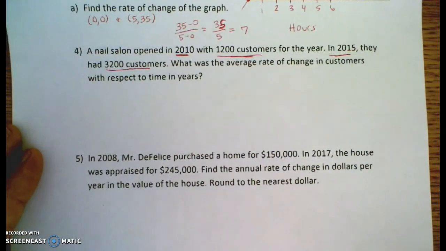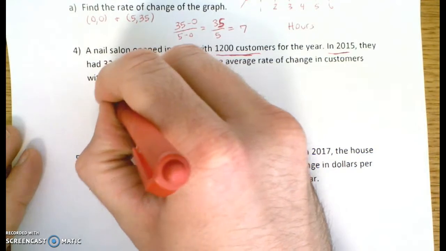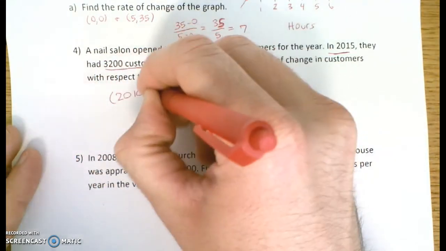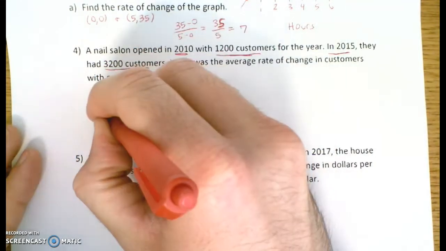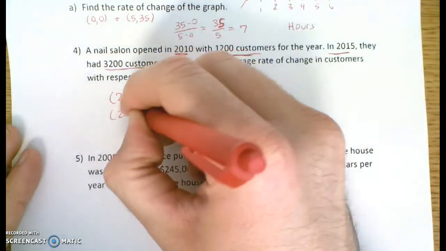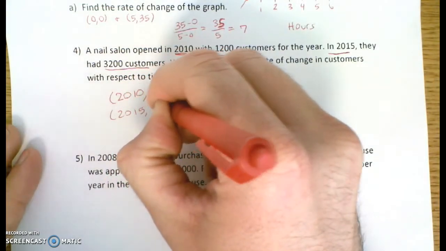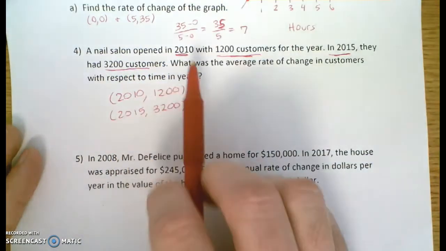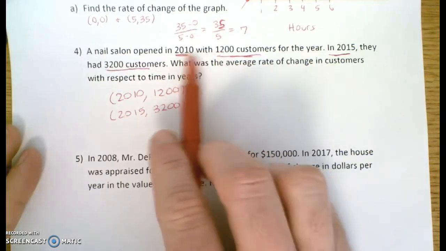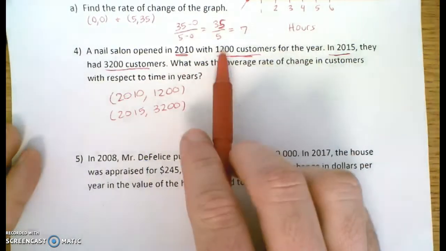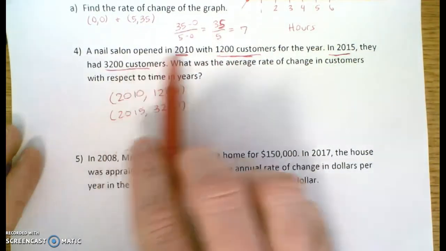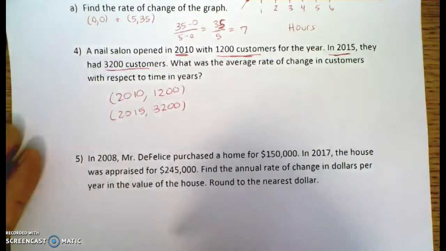What is the average rate of change in customers with respect to time and years? So our 2 coordinates here are 2010 and 1,200, and 2015 and 3,200. So I just took that straight from the information. These were the 2 years together, the year with this date, or this information, and then the year with this information. So it's the 2 numbers that are together in the problem.